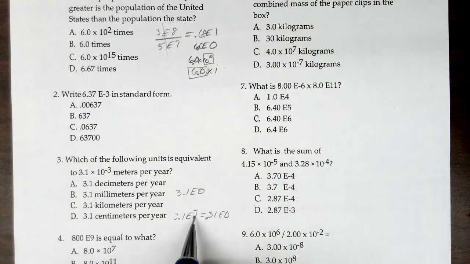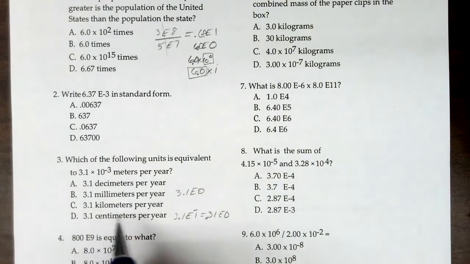If this is going to disappear, it has got to disappear because it's not in my answer. So let's double check. Don't just put this, double check. This has got to be E0 because it's gone in here. It's got to be 10 to the 0, which means times 1. 10 to the 0 is 1, so we would have times 1.